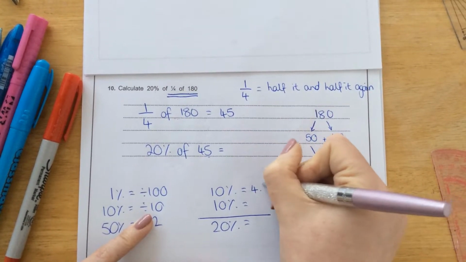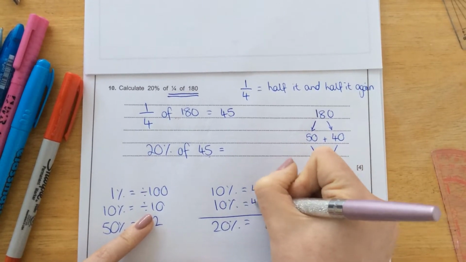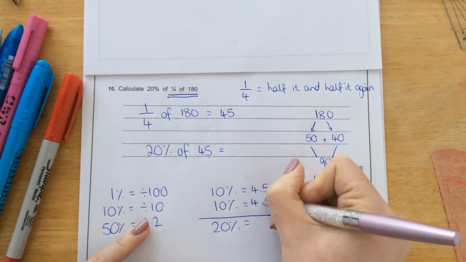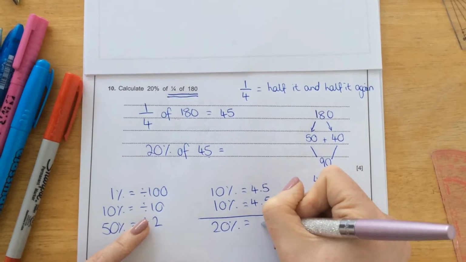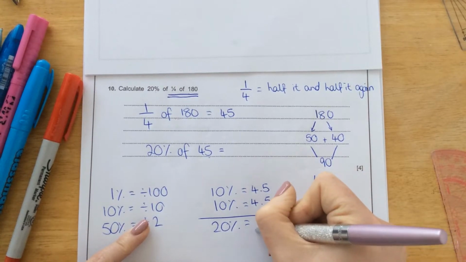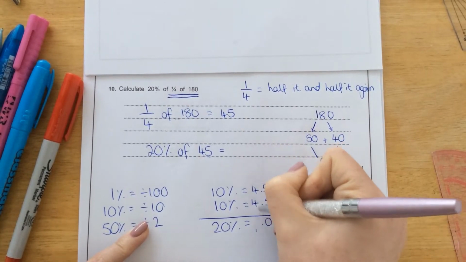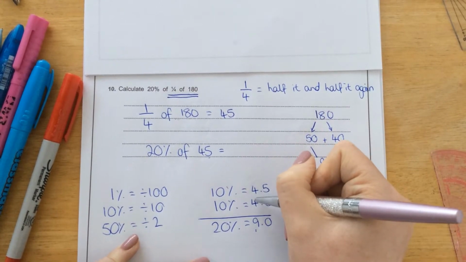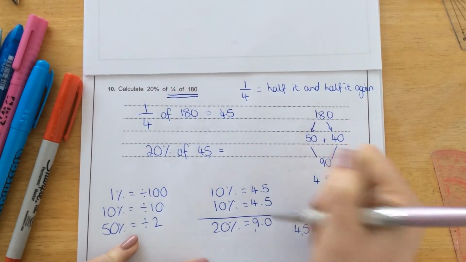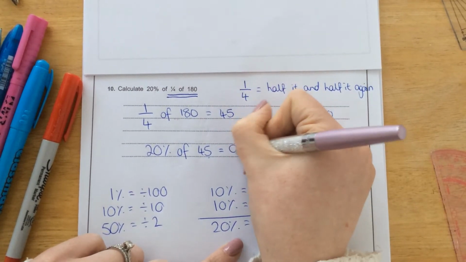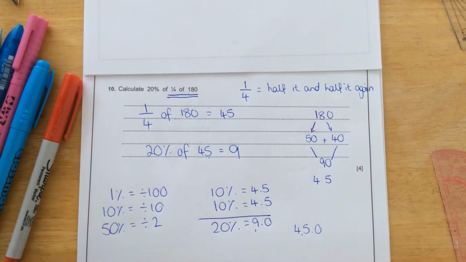So 10% is 4.5. So if I add those up together now, decimal, decimal, decimal, 5 and 5 is 10, carry the 1, 4 and 4 is 8, and 1 is 9. Or you could have said 4 and 4 is 8, a half and a half is 1, 8 and 1 makes 9. So 20% of 45 is 9.